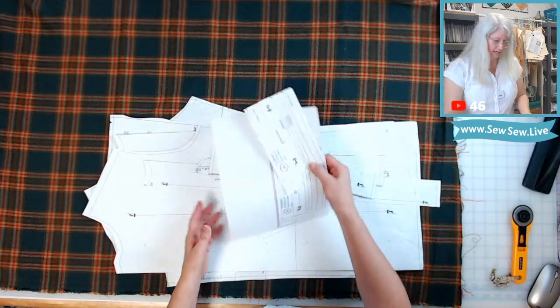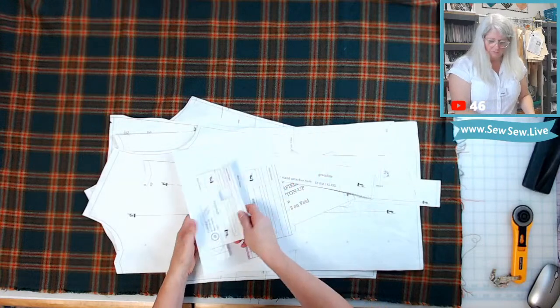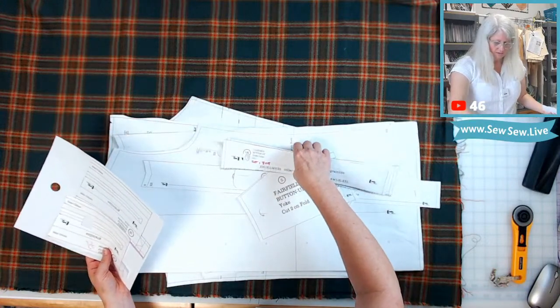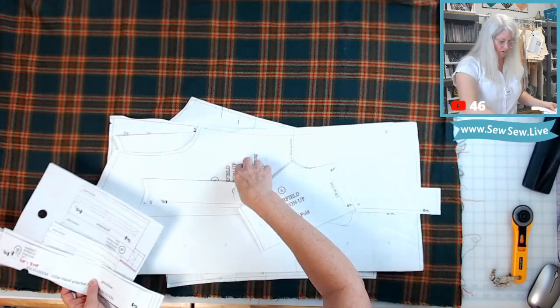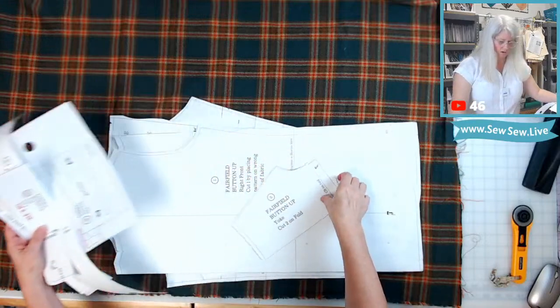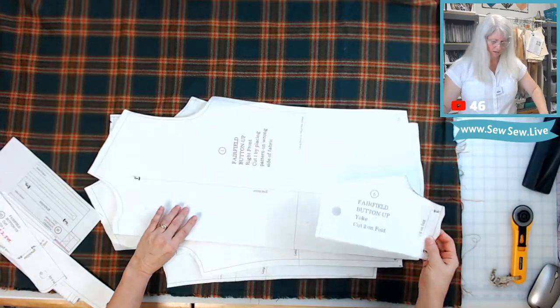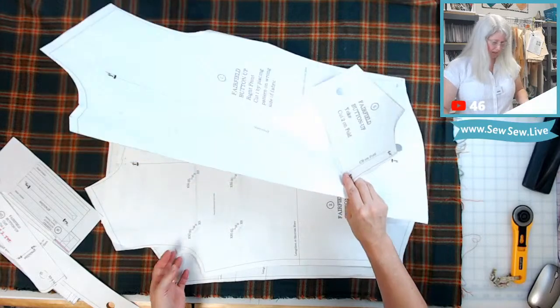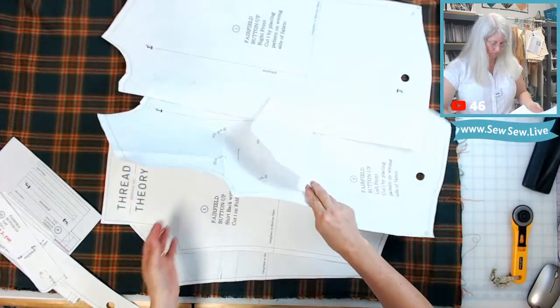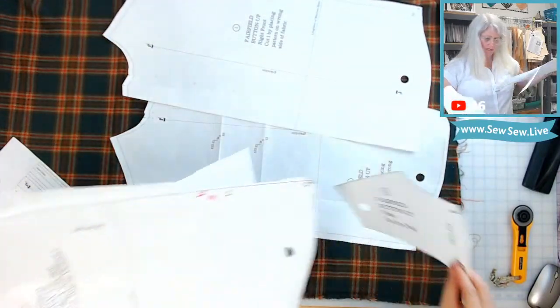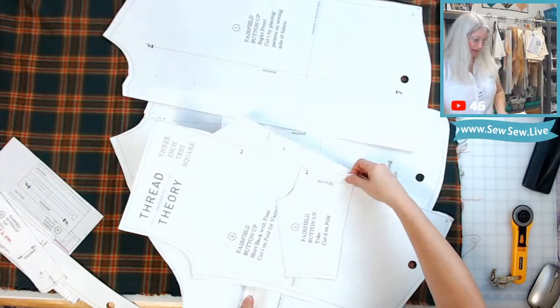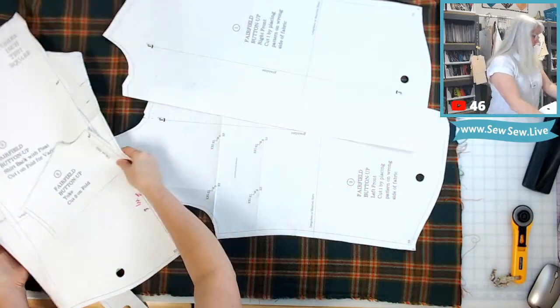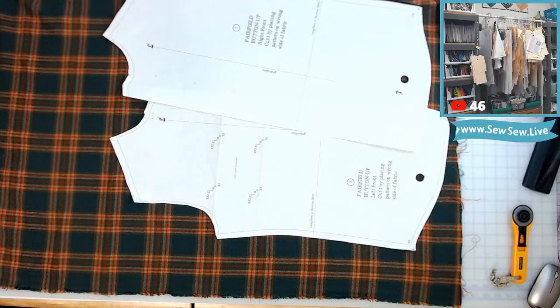All right, so we're going to set aside the button sleeve placket, the collars. I'll probably leave the yoke out right now. We're going to take out all these pieces. I'm going to start with the fronts. And I'm going to put the back, the yoke, and the sleeve aside. Let me move my sweater and this shirt here.